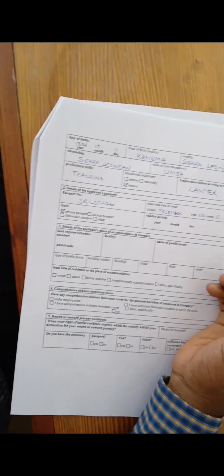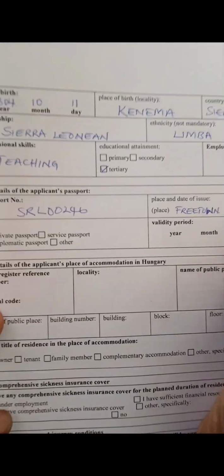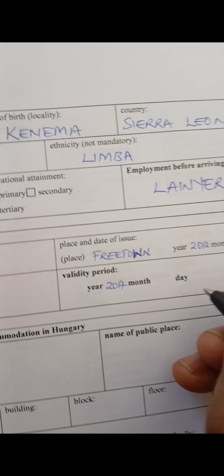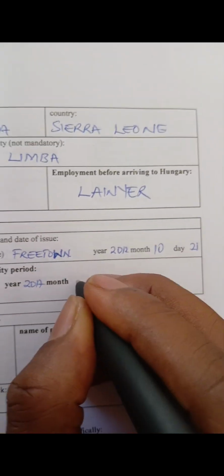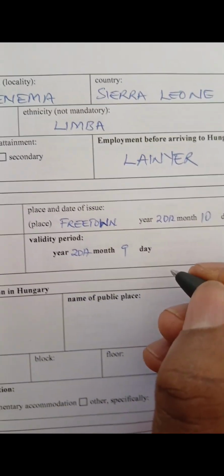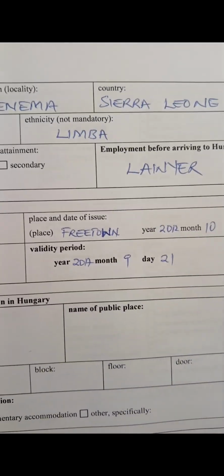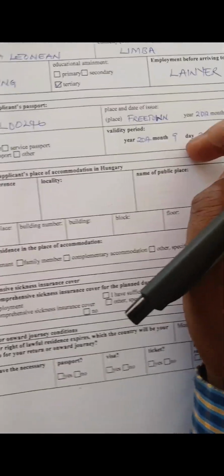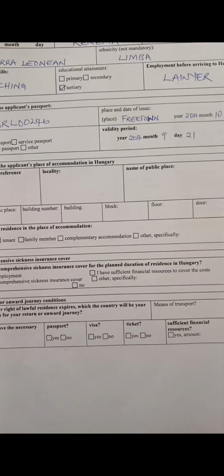Yeah, that's the validation period. Every passport is valid for 5 years. So for me, the validation period will be 2017. Let's see, it will not be again the 10th month. It should be now the 9th month. 21. That's it. But you can see it also on a passport. Just look at your passport. The issuing date is there, and the validation period is there. That one also is there.